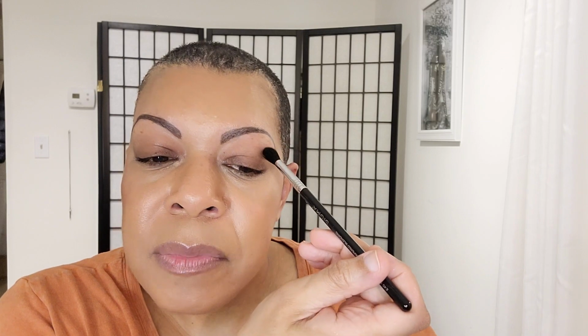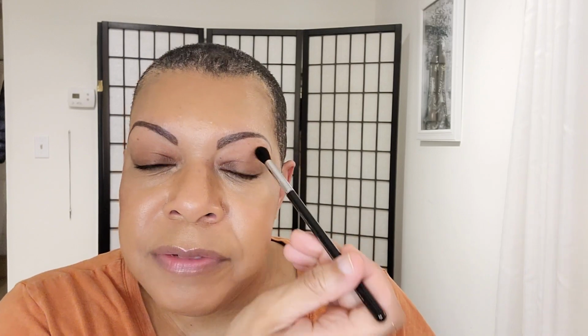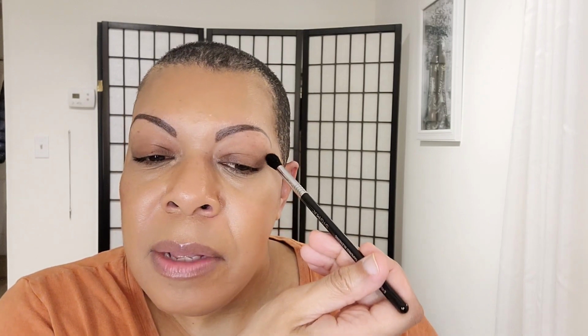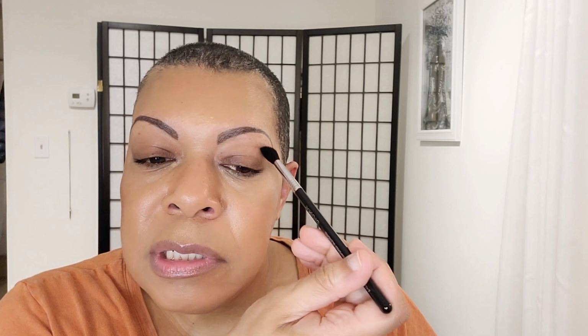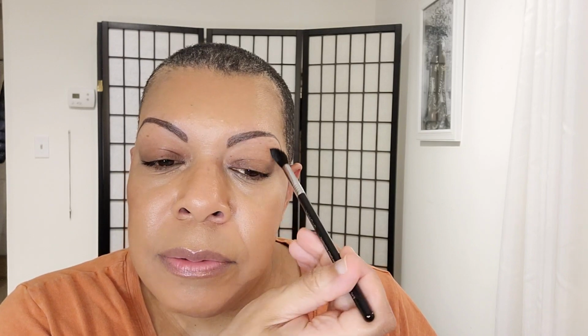I hope you're seeing what I'm seeing down here, because if I look up, I'm not going to be able to see it. Just the tip of the brush to get the shadow there very lightly, and then a little more pressure to blend it out. So I really like this brush for that. This one I used for the same purpose.